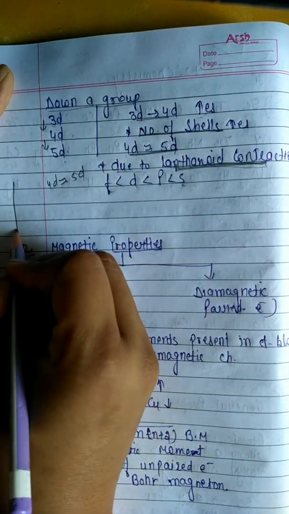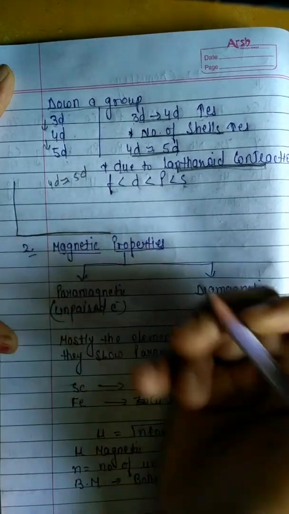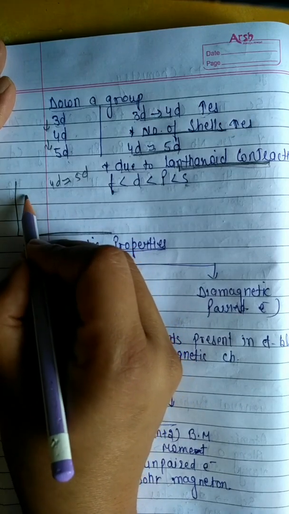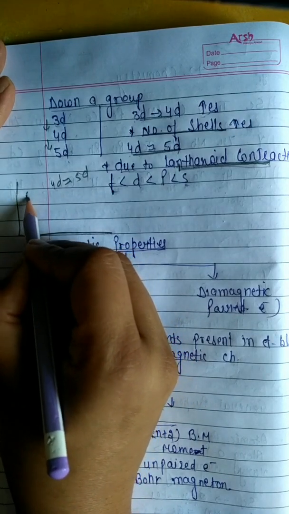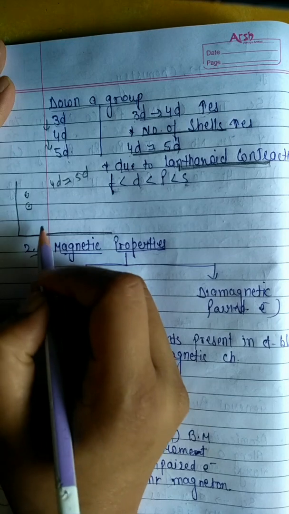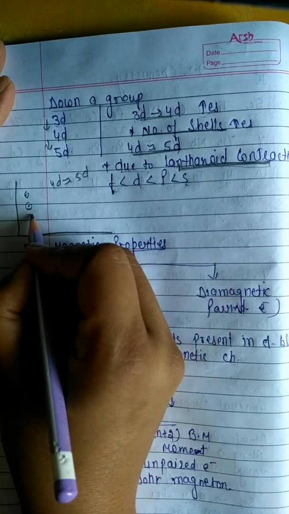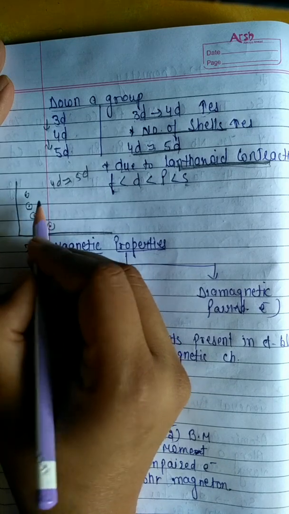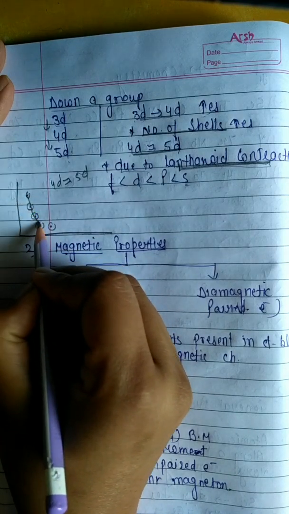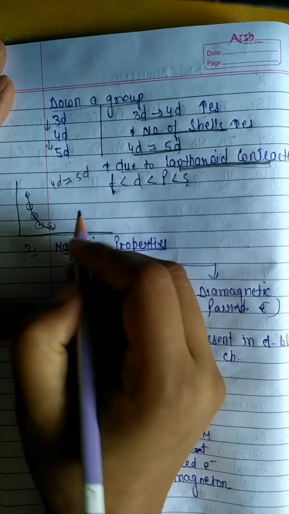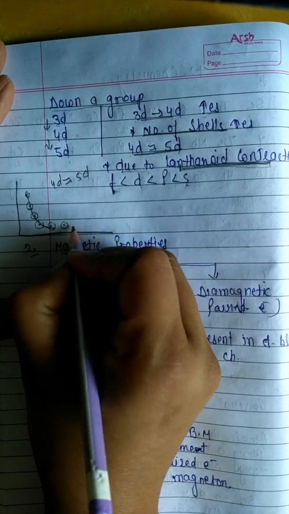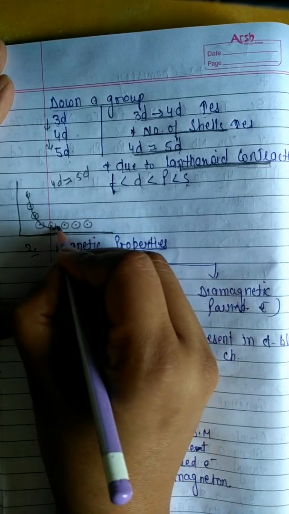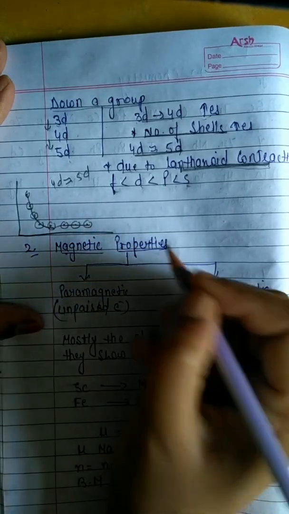Now we have to make a graph. Firstly, if we are taking along a period, then scandium, titanium, vanadium, chromium, manganese, the atomic radius decreases. After that, iron, cobalt, nickel, it remains almost the same.